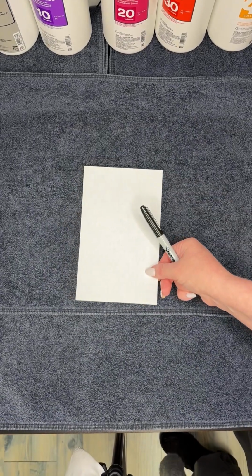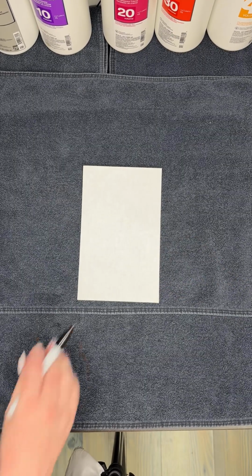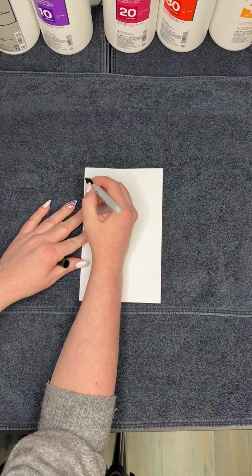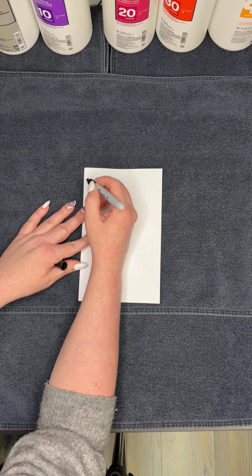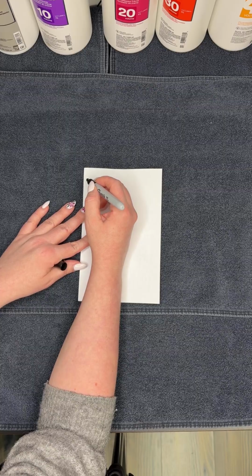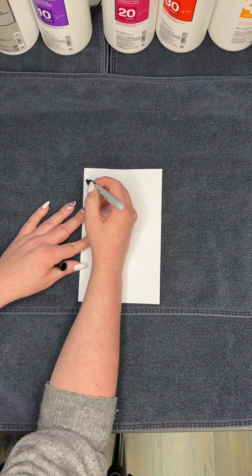So let's say we are starting with, let's make a redhead. Let's say we're doing gray blending and we need to make a lowlight that matches in with a redhead.